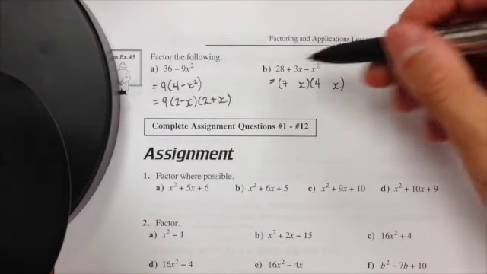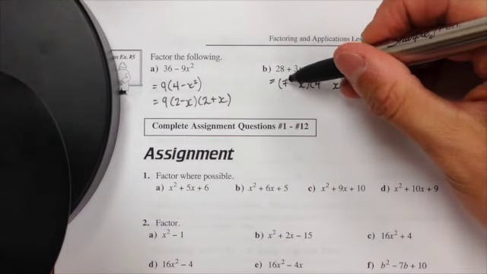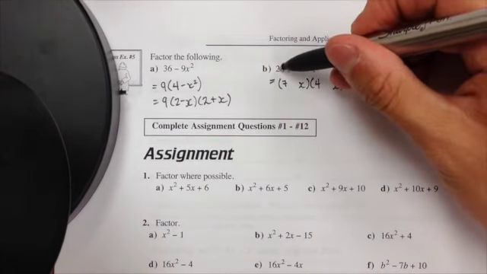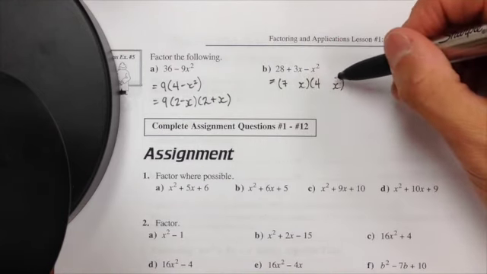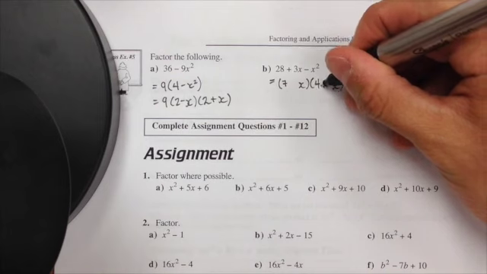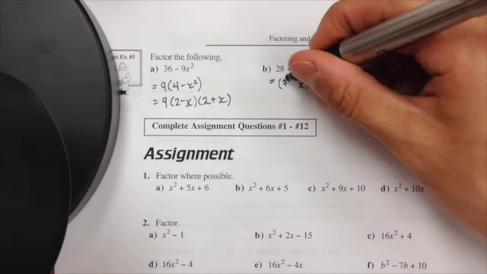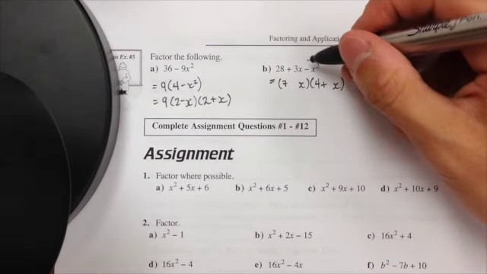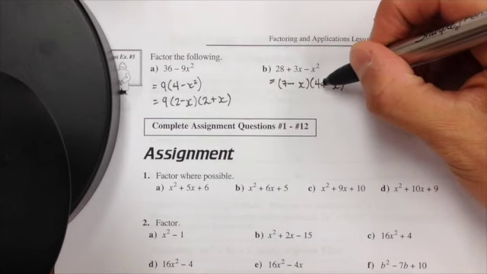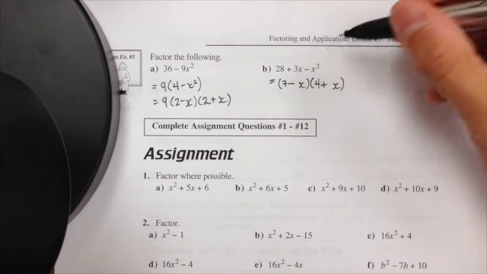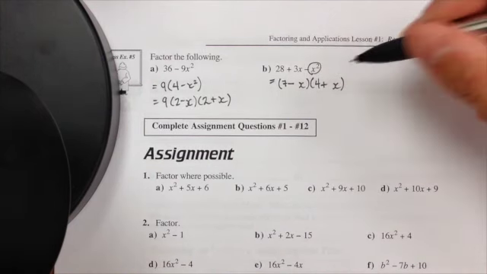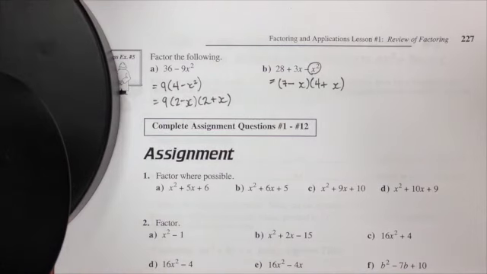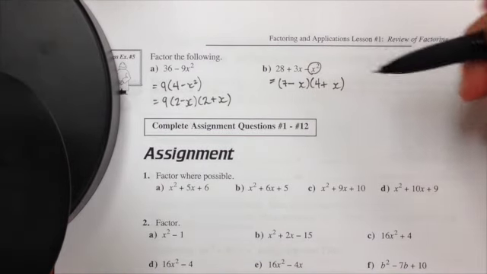And so that means that since the first terms need to be positive, it's positive. But my second terms, my 3x needs to be positive, since the 7x needs to be positive, but this 4x needs to be a negative, and so we have to make this x negative, which will also give me negative x squared. All right, so there is our factored form of 28 plus 3x minus x squared.